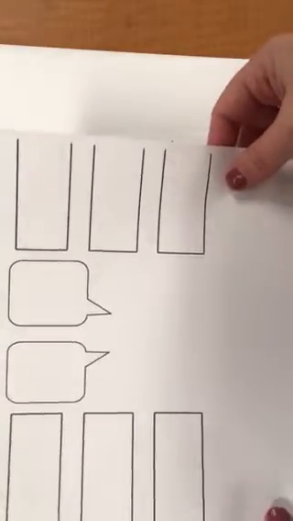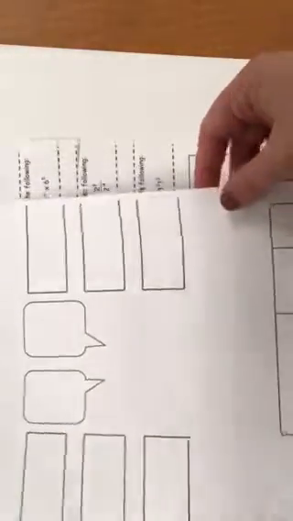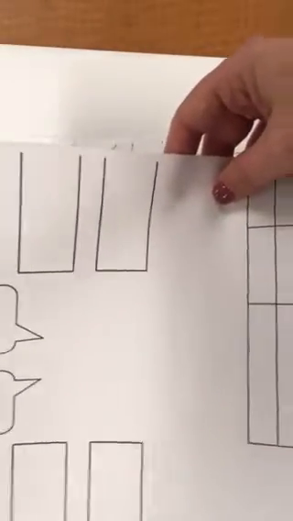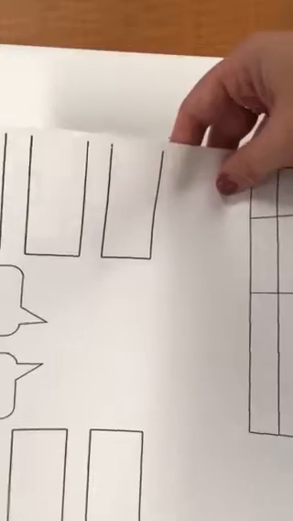second page into our notebooks, and then we are going to glue it onto the notebook, and then we're going to glue the page that we just cut out on top of it so that when we open those flaps, you can see the table underneath it. Okay, so pause the video and do that at this time, and then we'll continue.